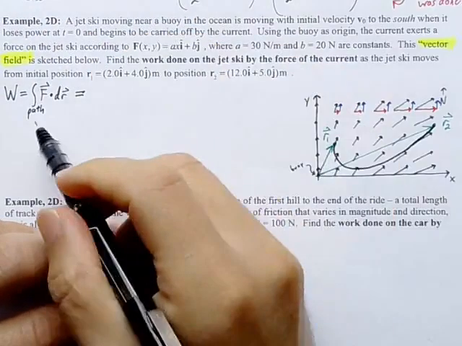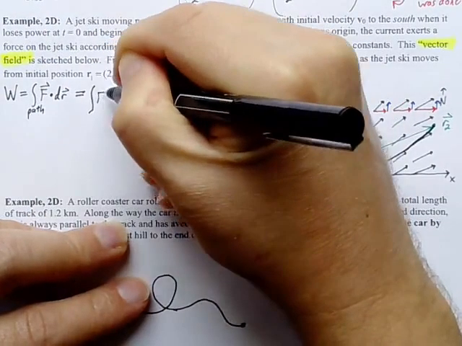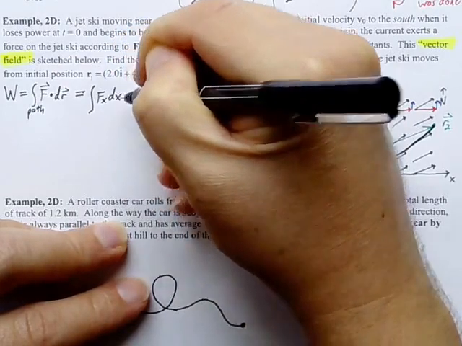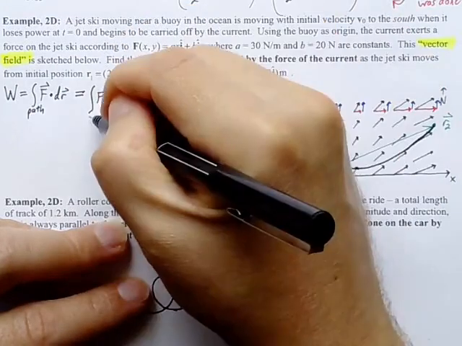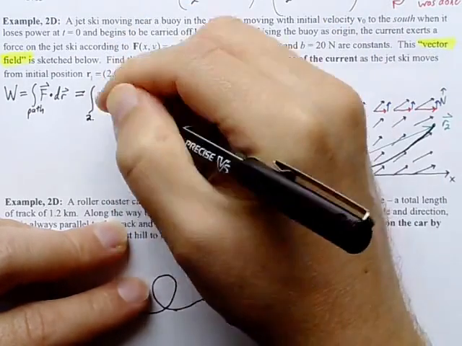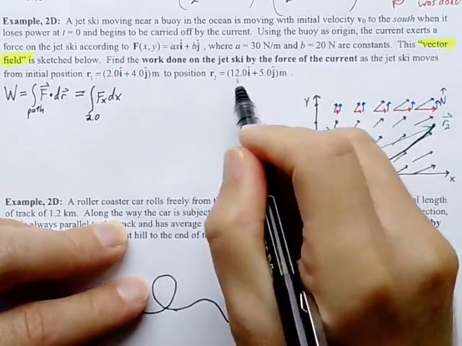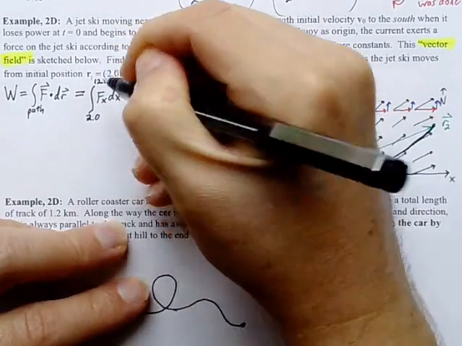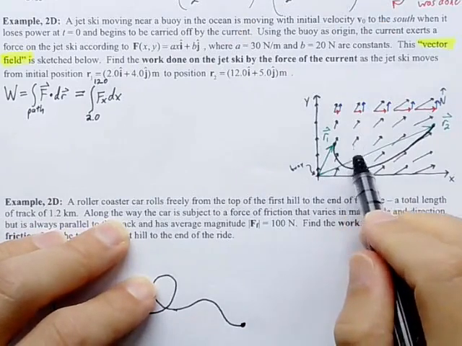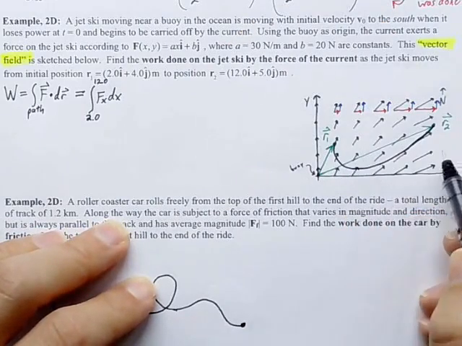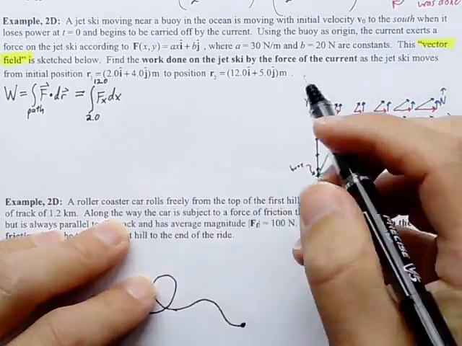Okay, we can break up that integral into an x integral and a y integral, the sum of the two. So the integral of fx dx from our initial x position, 2 meters, to our final x position, 12 meters. Here we're assuming that we only moved in the positive x direction, that there were no turnarounds, no doubling back. We only moved in the x direction. That allows us to put in our limits easily like that.